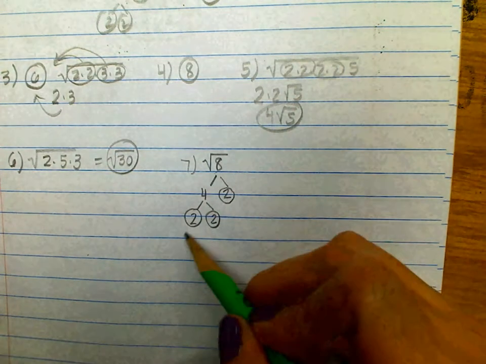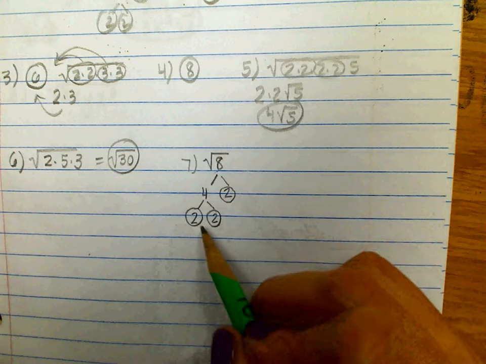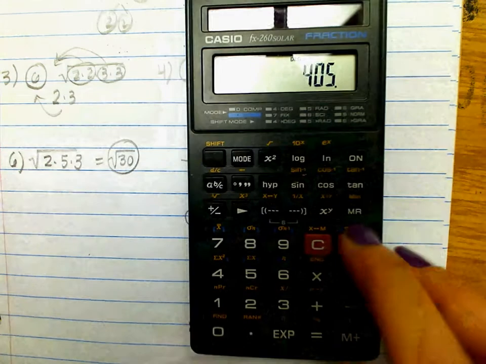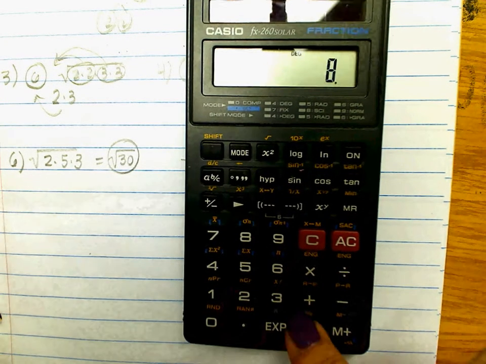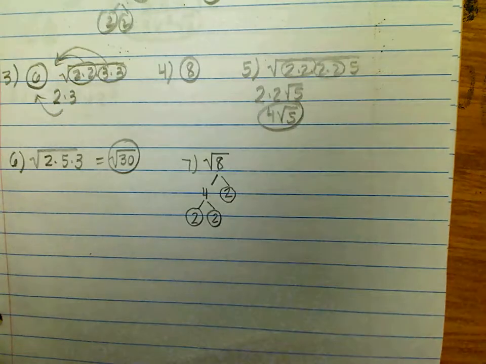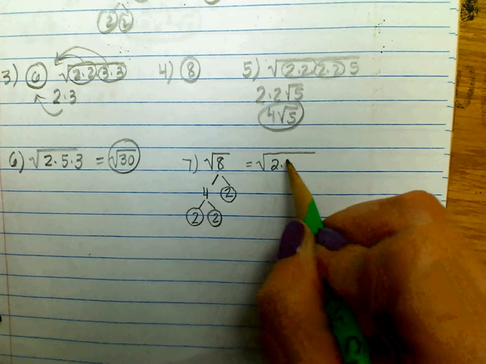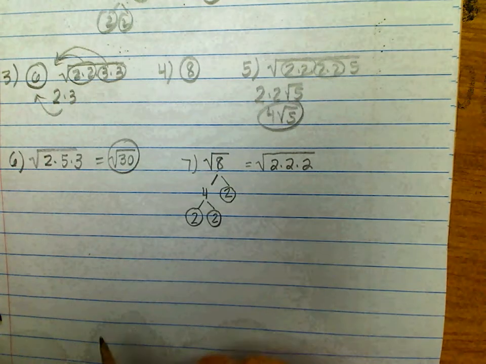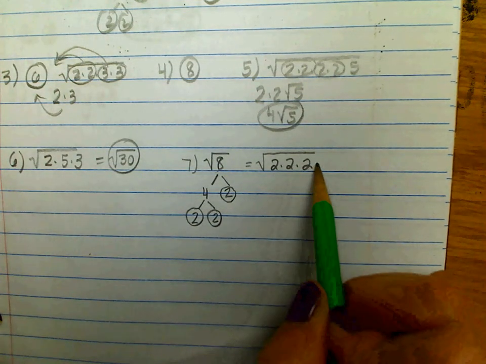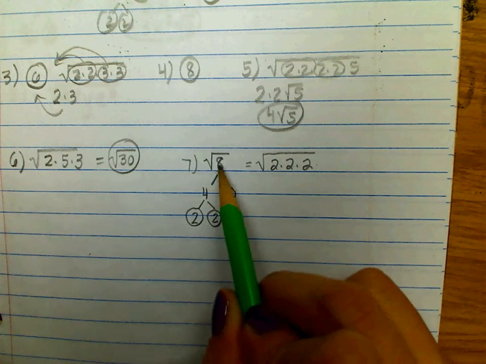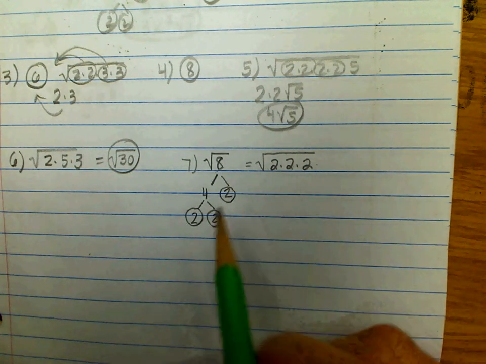Now since you can't go any further with these, that means you're done, but in case you messed something up, it would be a good idea to multiply the circled numbers. So 2 times 2 times 2 is certainly 8. So we found all the factors. Now what we're going to do is write them out. Interestingly, they're all the same. So you got 1, 2, 3, 1, 2, 3. Now here they should also be equal to 8. 2 times 2 times 2 should equal 8. If it doesn't, you're missing something or you added something, so be careful.